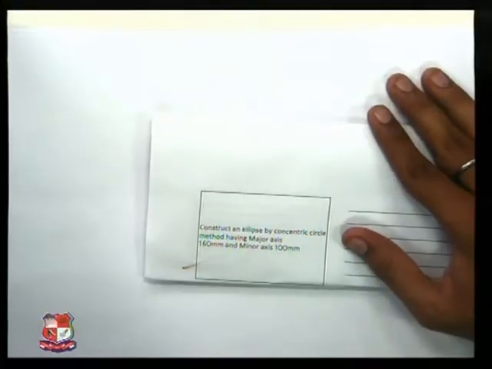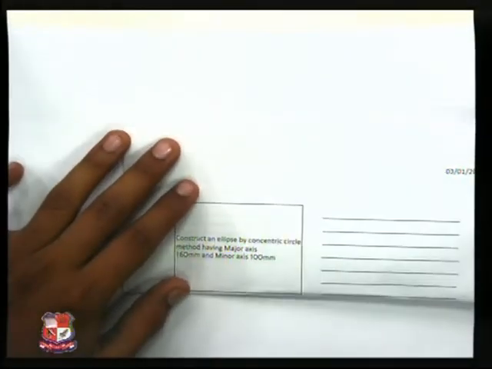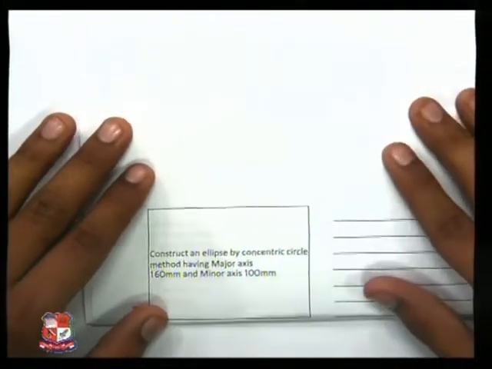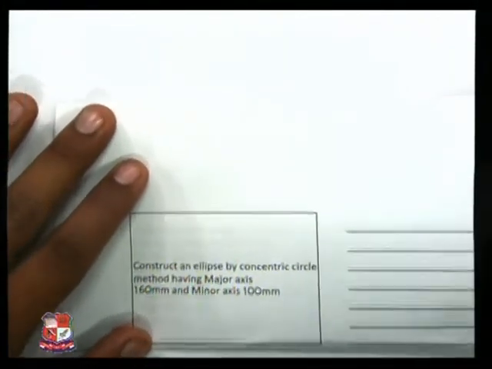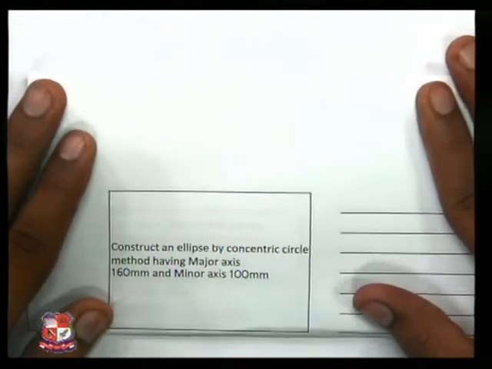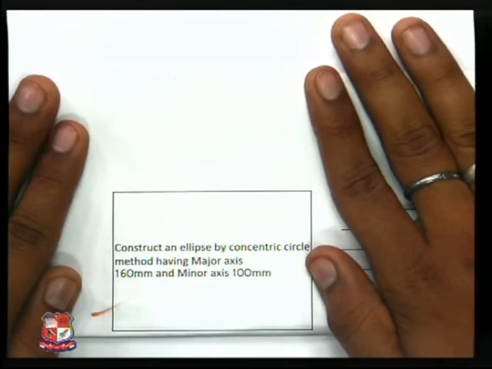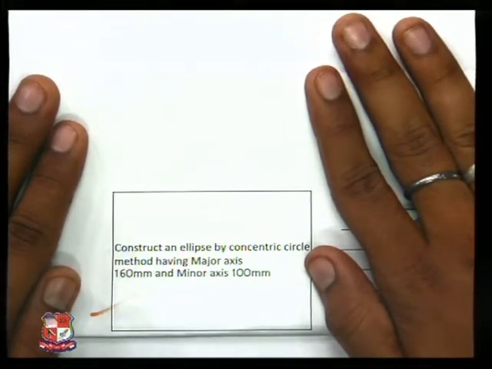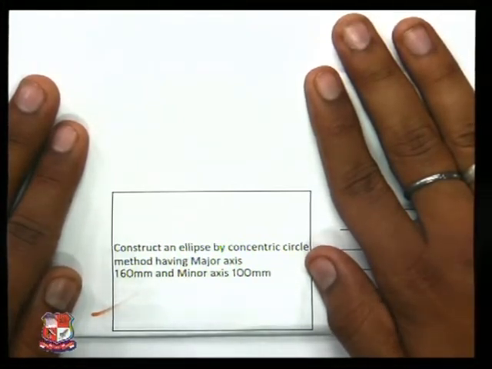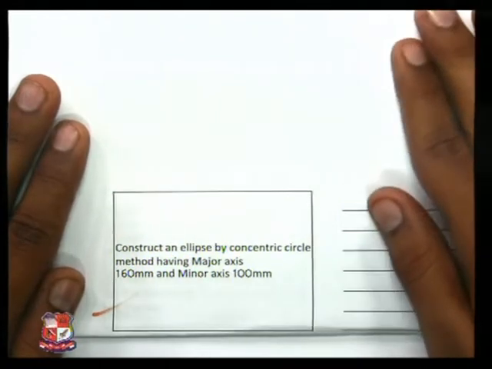Now we have got the next problem. The next problem is about constructing an ellipse. We need to construct an ellipse using the concentric circle method. Over here the major axis has been given as 160 mm and the minor axis has been given as 100 mm. So let's write the given data first of all.